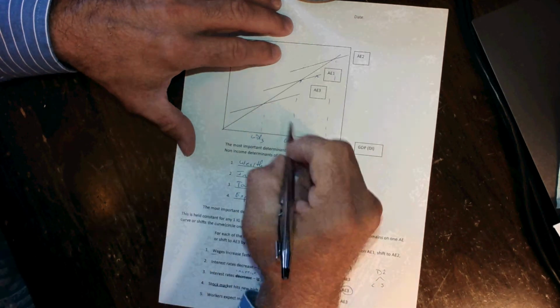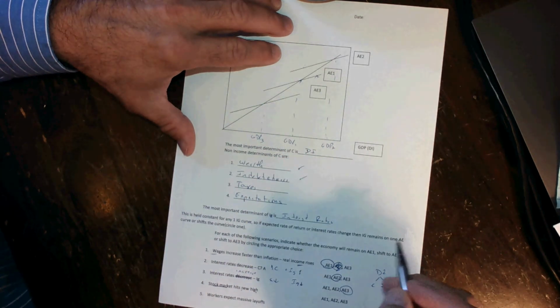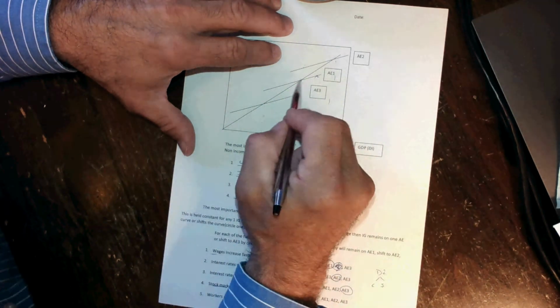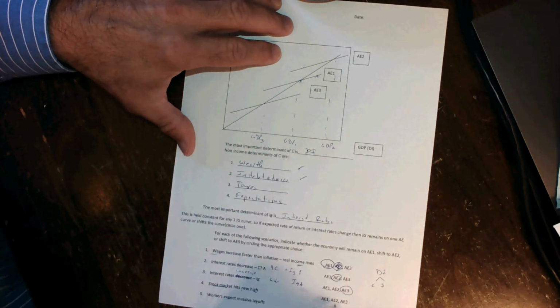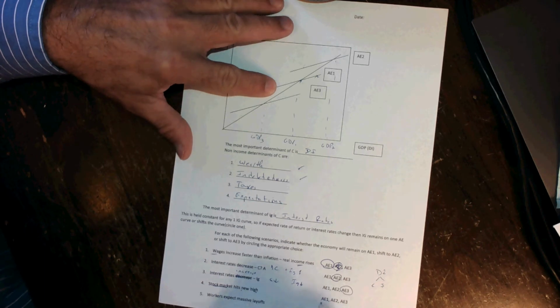And so at any one level of income, people will consume more, and that would cause the aggregate expenditure line to increase. So we'd be moving from AE1 to AE2. That's an increase in aggregate expenditures.